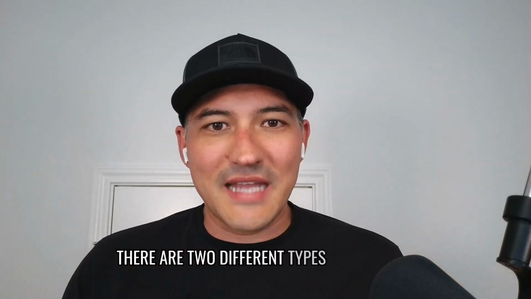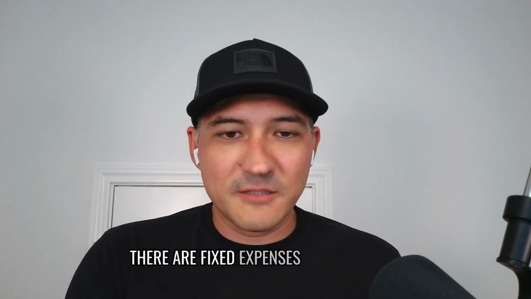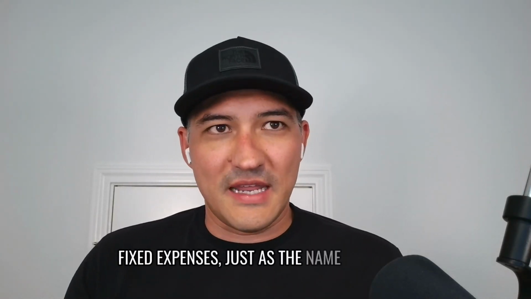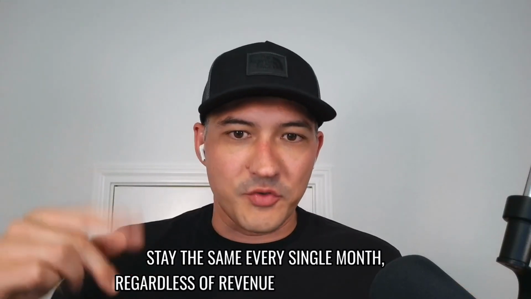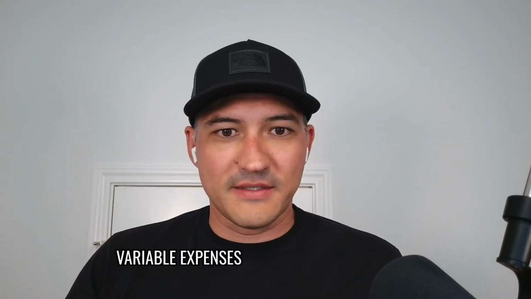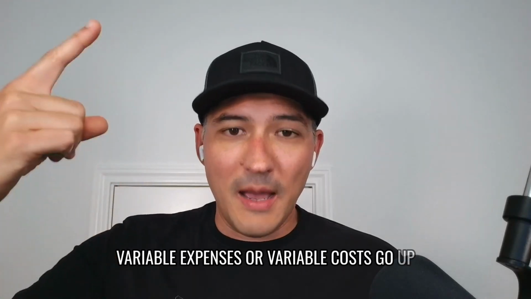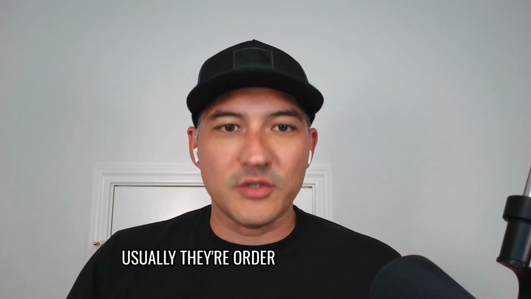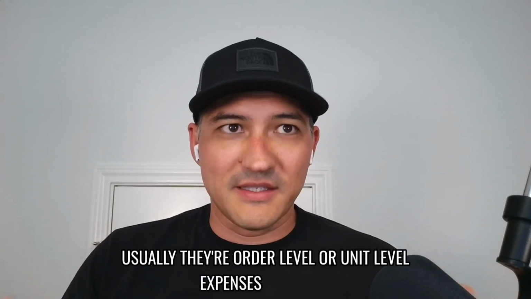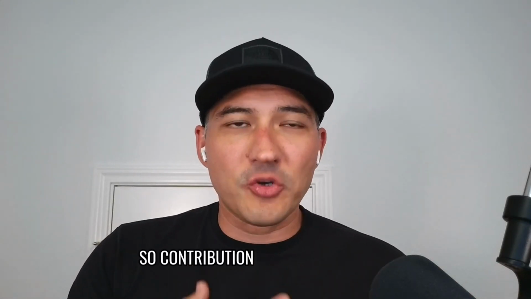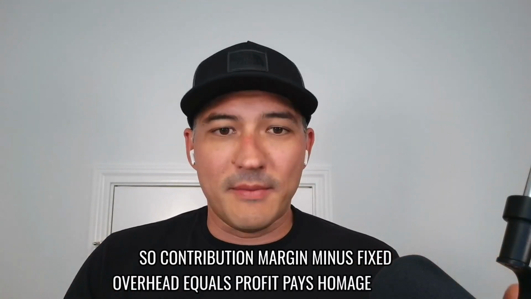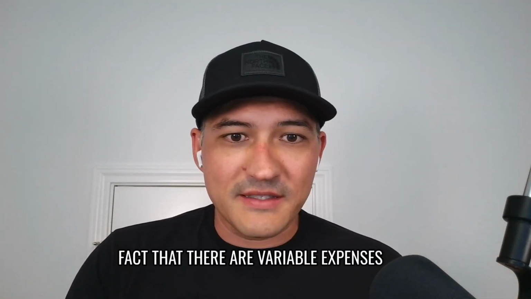There are two different types of expenses: fixed expenses and variable expenses. Fixed expenses, just as the name suggests, stay the same every single month, regardless of revenue going up and down. Variable expenses, or variable costs, go up and down correlated with revenue. Usually they're order level or unit level expenses or costs. And so contribution margin minus fixed overhead equals profit pays homage to the fact that there are variable expenses and fixed overhead expenses.